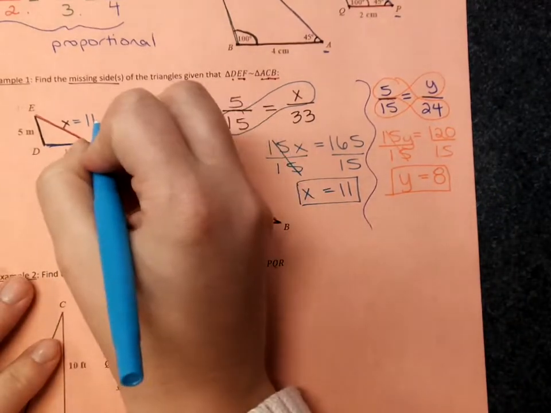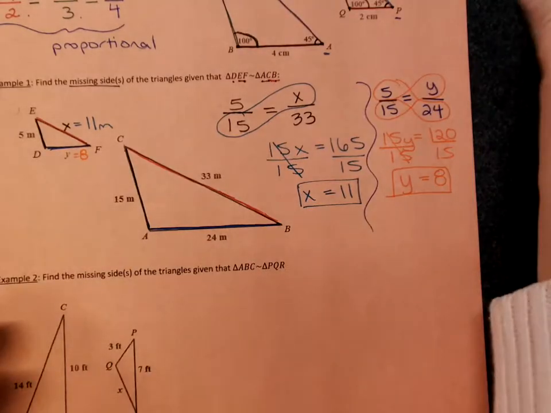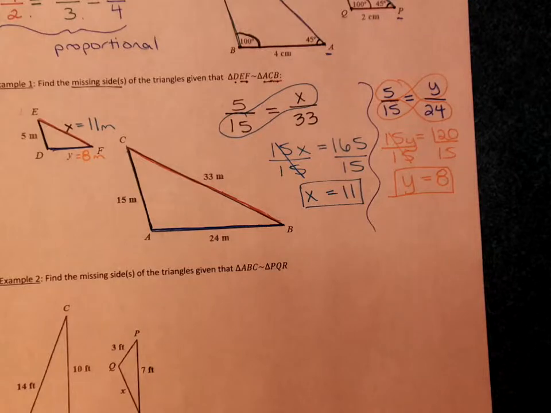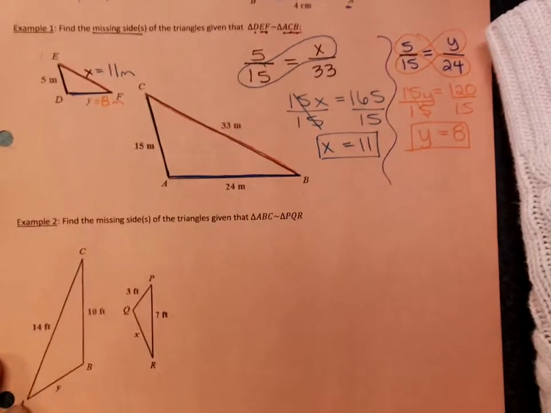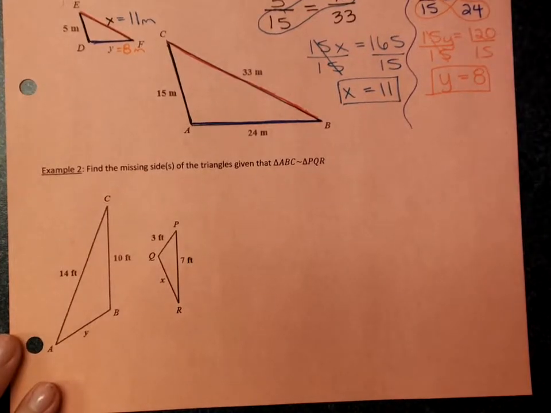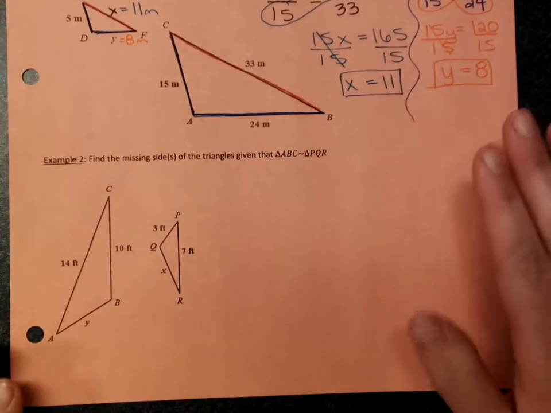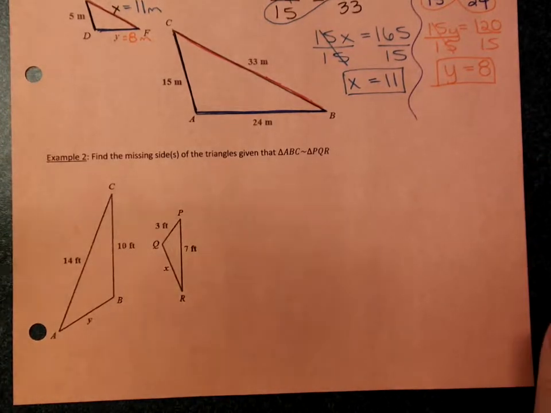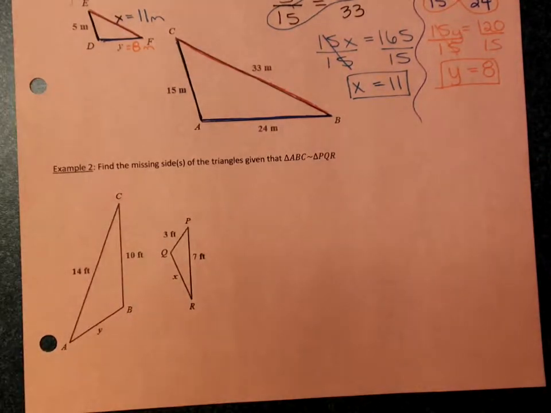This would be 11 meters and 8 meters. All right, on example 2, the triangles are kind of flipped around, and it can get a little confusing trying to match up the sides. Hopefully it's very visual and you can see how they match up.